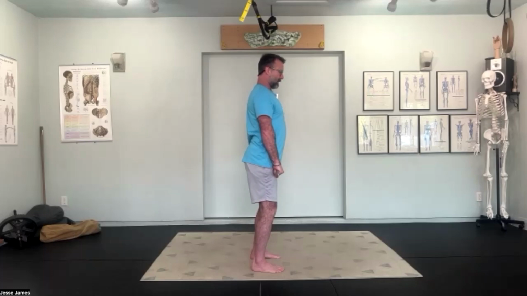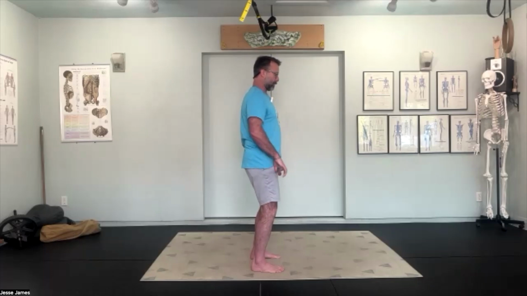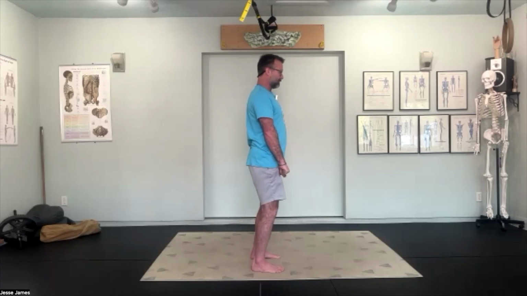Inhale, moving into that nice sway back. Exhale, feeling that scoop. The more we're able to get into that scoop, you should start to notice your glutes tighten up in the rear.